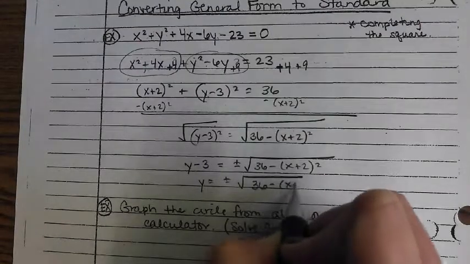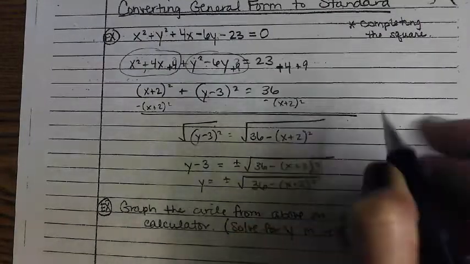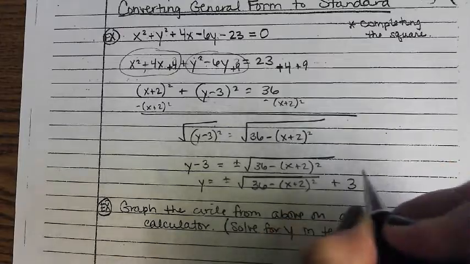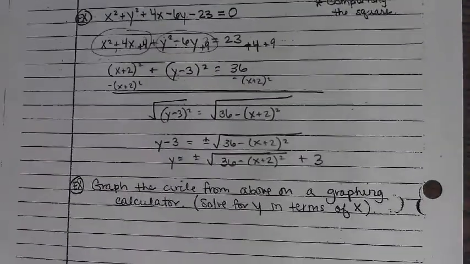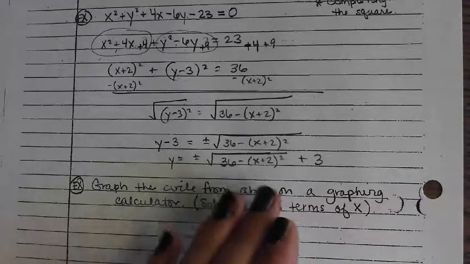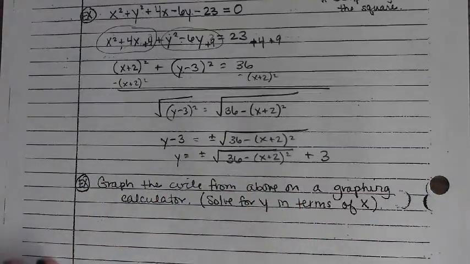So how do you foresee us addressing the fact that your calculator only graphs functions? How's that kind of been addressed and come up with our solving? Any ideas? Yeah. Right, we have to graph 2 different functions. We're going to graph a positive square root function and then a negative square root function. So individually they'll be functions, together they'll make a circle.